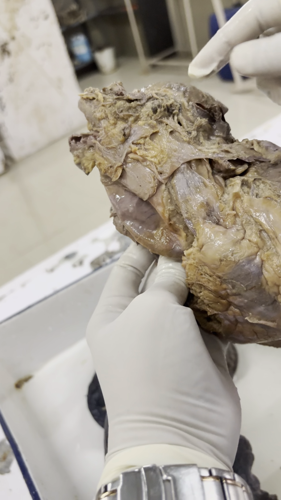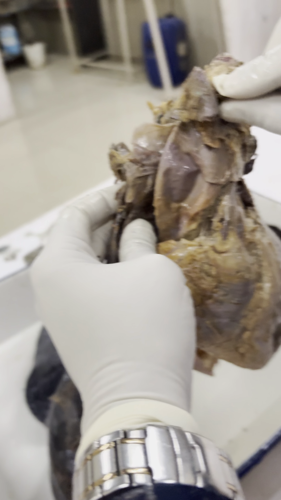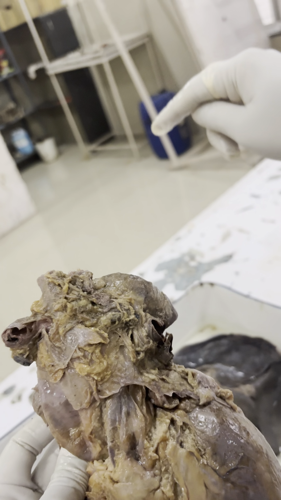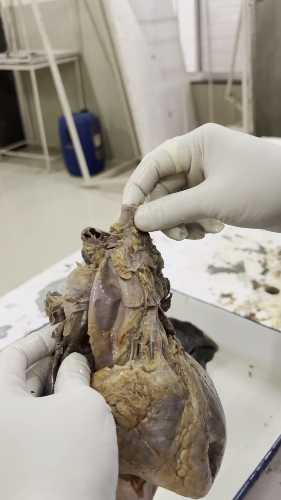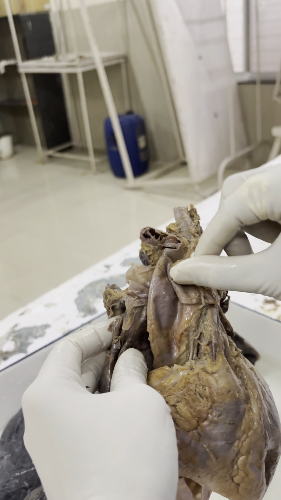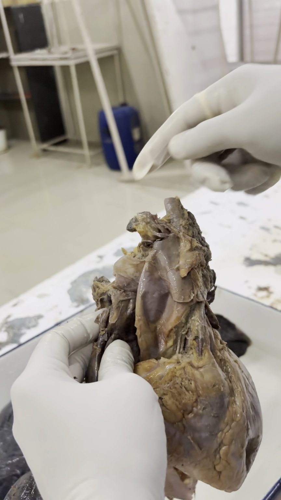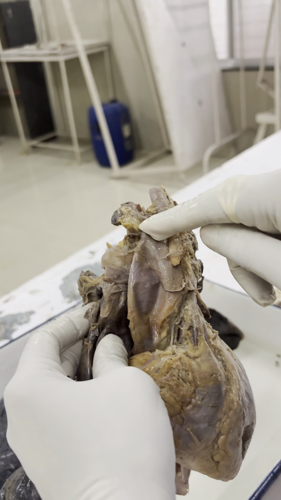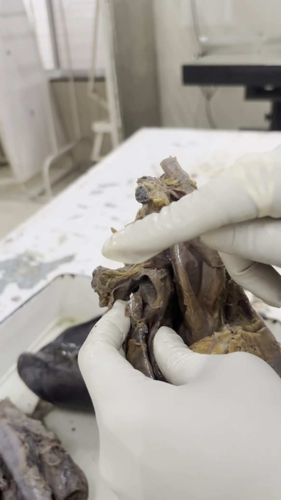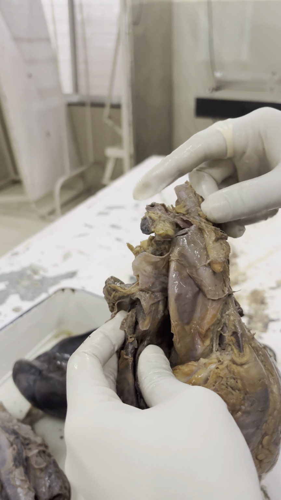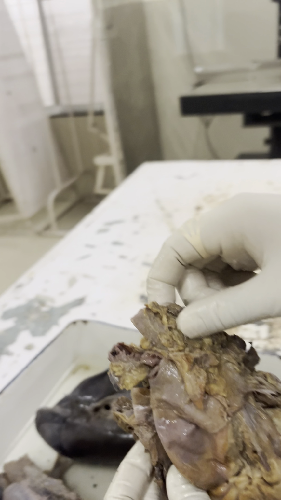Arch of aorta, and this is the descending aorta. It will have the left subclavian, this is the left common carotid, and this is the brachiocephalic, which they have dissected or cut. Brachiocephalic will again form the right subclavian and right common carotid. This is the right common carotid.